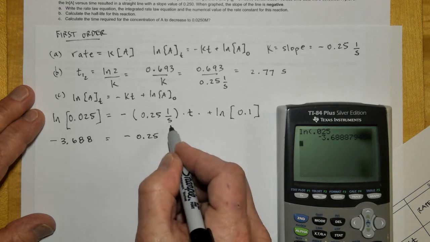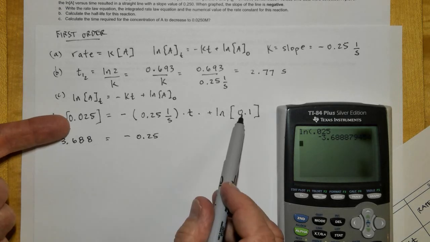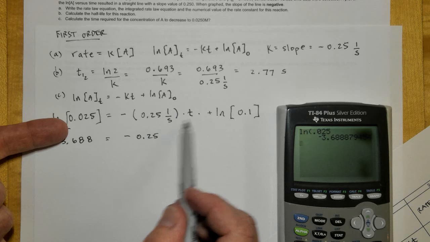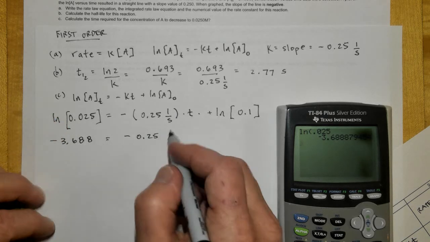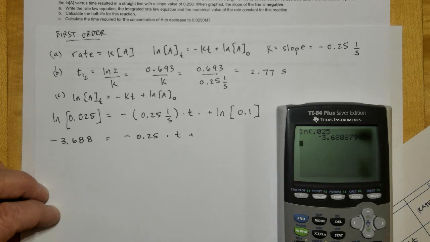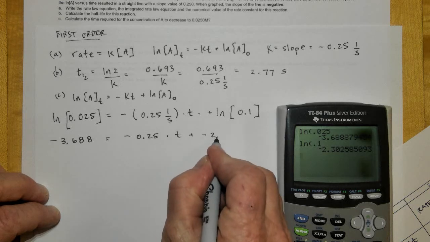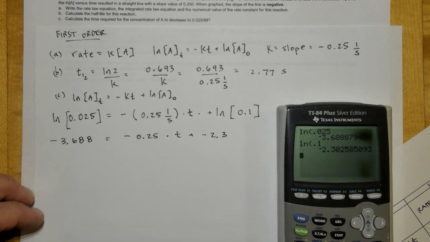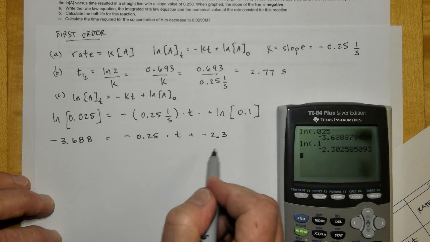I'm going to drop the units for right now because this is going to be 1 over seconds, and when I divide I'm going to end up with seconds. This is time. And then the natural log of 0.1 ends up being negative 2.3.